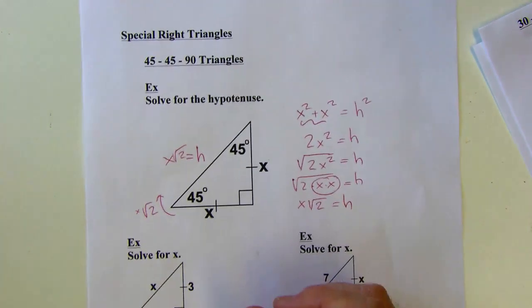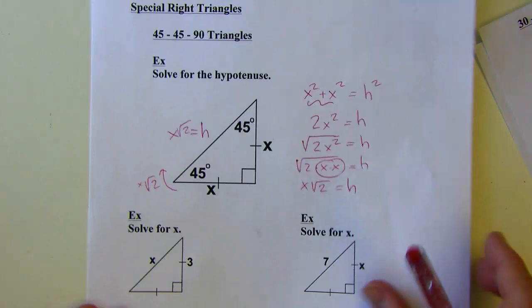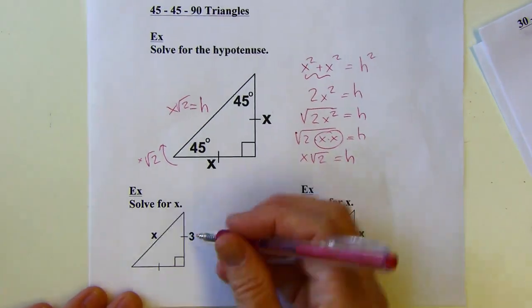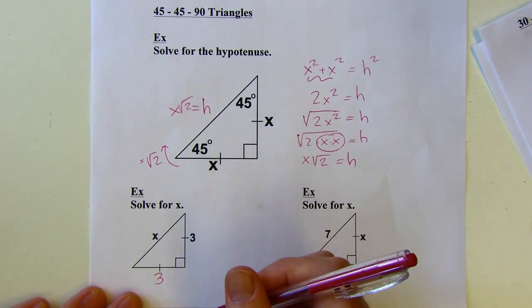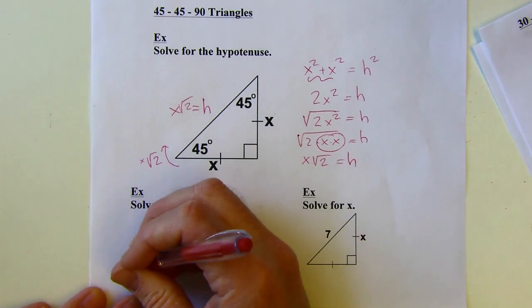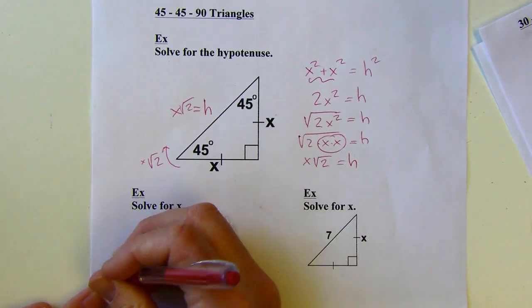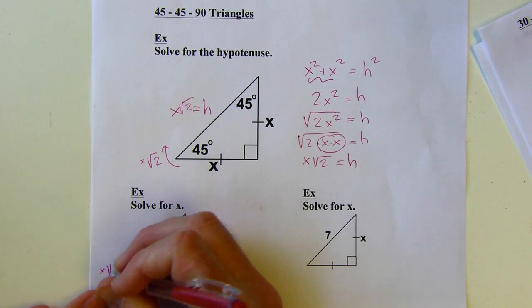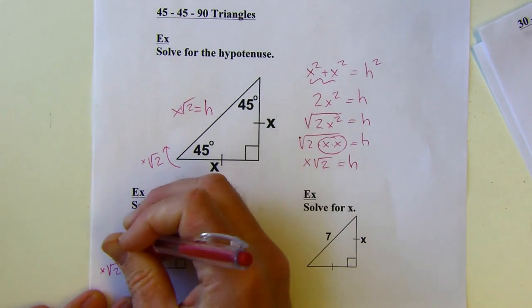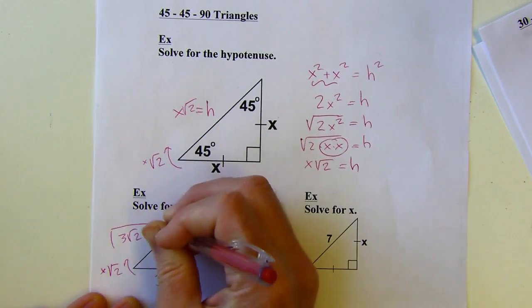Okay, so looking at this next example, we could use the Pythagorean theorem here. Nothing wrong with that. This is going to be 3. Those are both congruent, so you could do a squared plus b squared equals c squared. But just as a nice shortcut, since we're going from a leg to a hypotenuse, I know it's getting bigger, so I'm multiplying, and we're going to multiply by root 2. So this would be 3 root 2. Very handy.